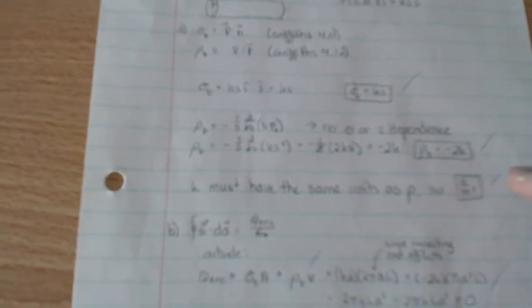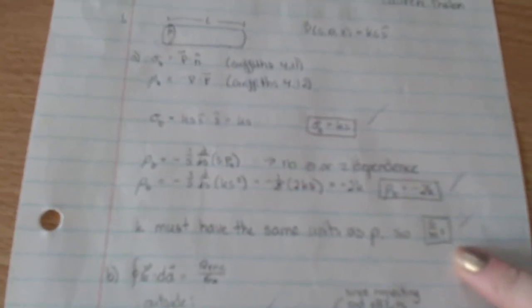And then k has to have the same units as rho, because of this. I just have a -2 and a k, so rho has to be the same units as k, so they have to be coulombs per meter cubed, because those are the units of rho.